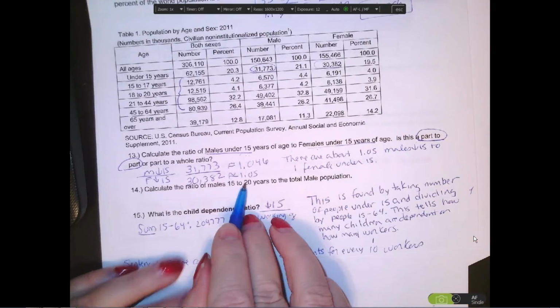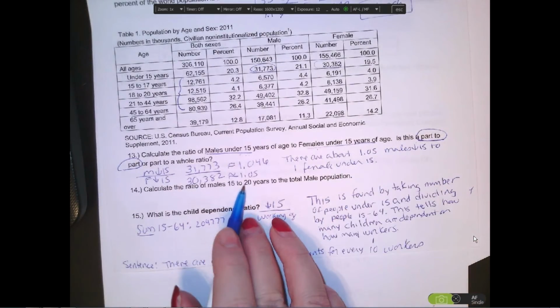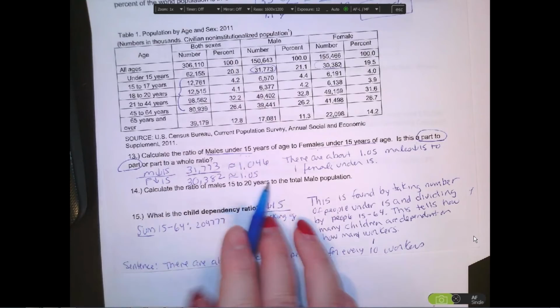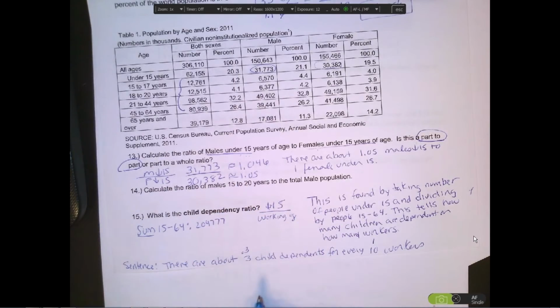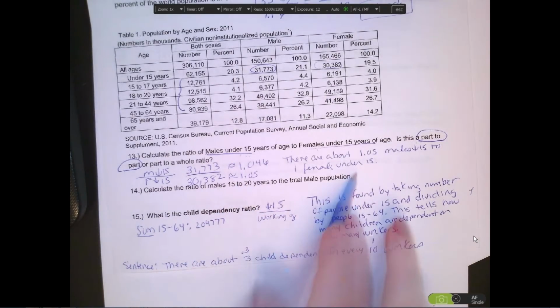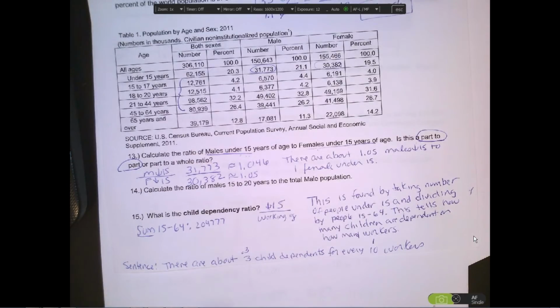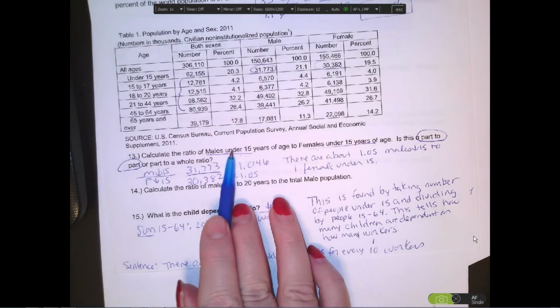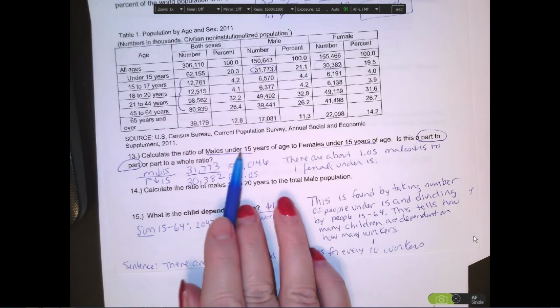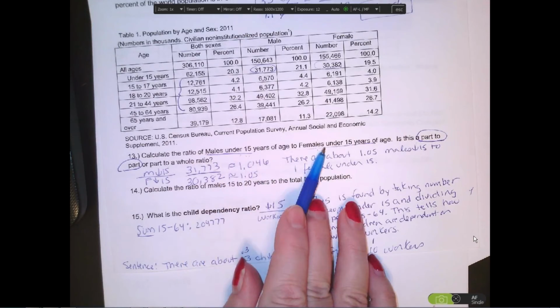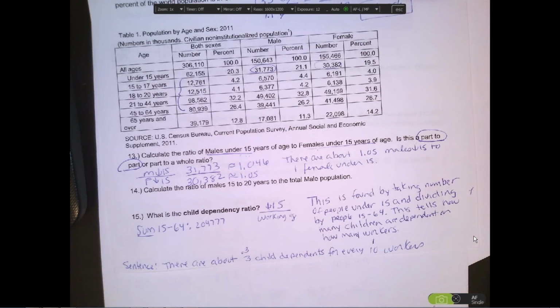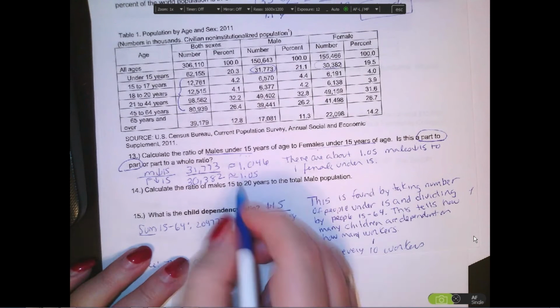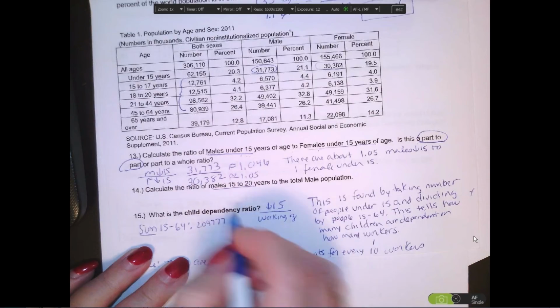Now, if you were to round this, you could say there was about 1 male to every 1 female, because it could round that way, which would probably be more meaningful than this one. Okay? So there's all kinds of ways you can do that. But once you divide it out, it's whatever the number is, so males under 15 to 1 of whatever the denominator is.